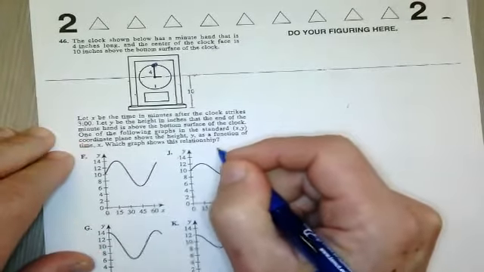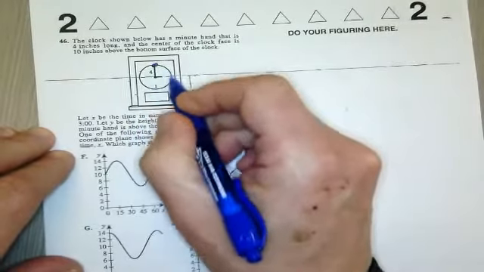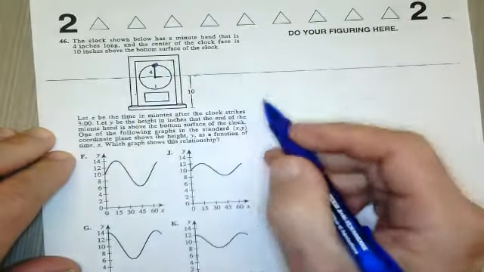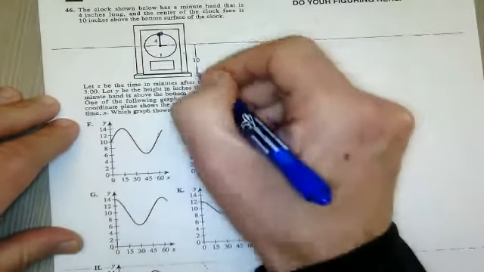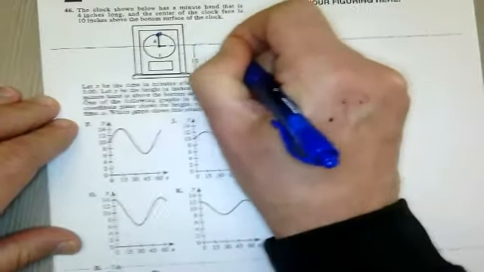Sorry, my table's kind of wobbly today. So we're looking at this in relationship to the base. And right now it's at its highest point. So I'm going to go ahead and stop now. If this is 10 plus 4, how much is that? That's 14 inches.